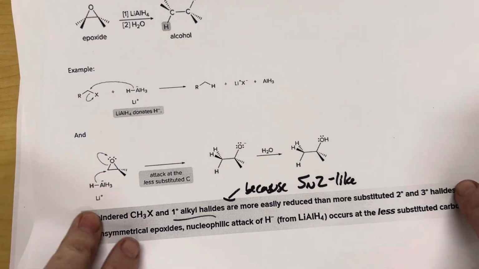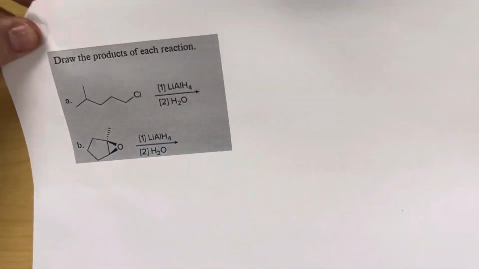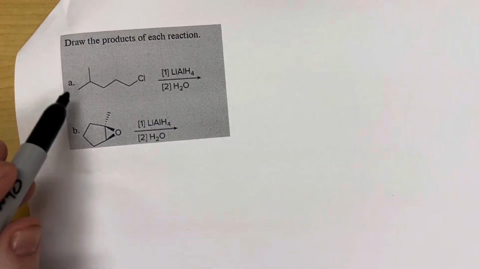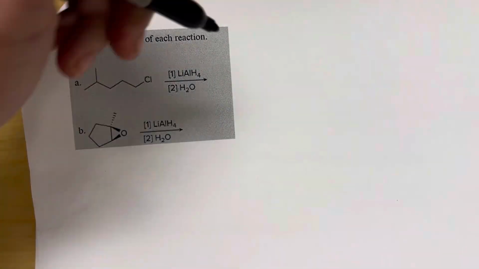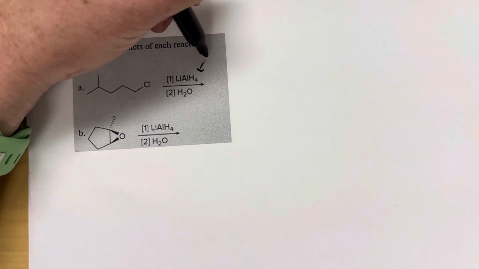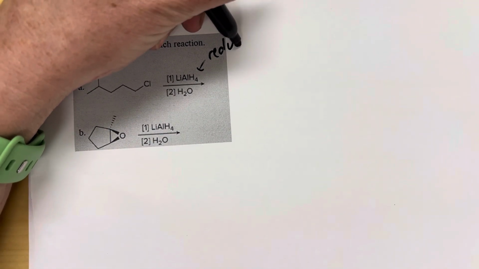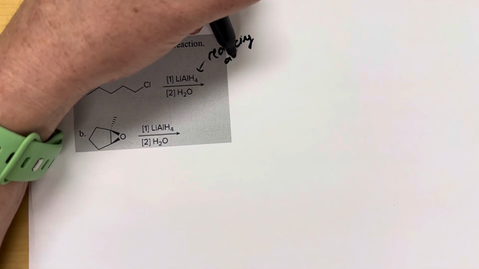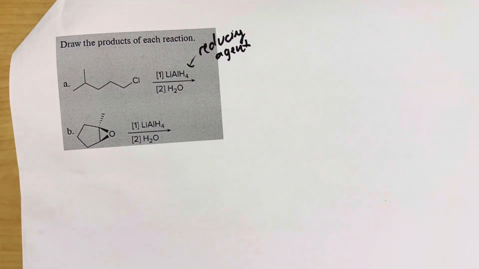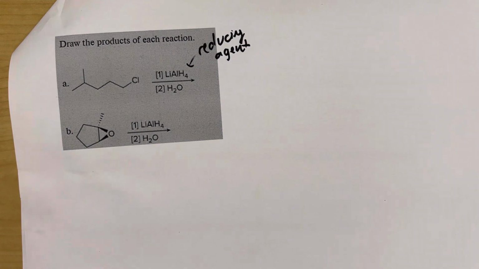All right, last but not least, this is draw the products of each reaction. So let's see if we can put to use what we just learned. We should see this thing and immediately think of this as a reducing agent, because it is.